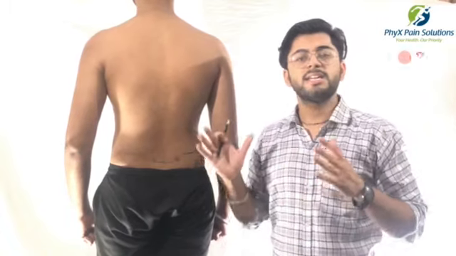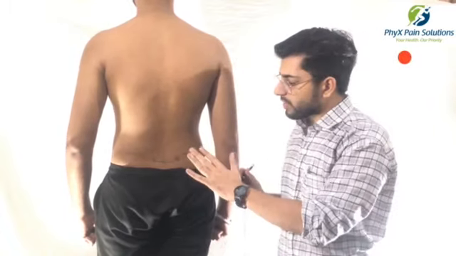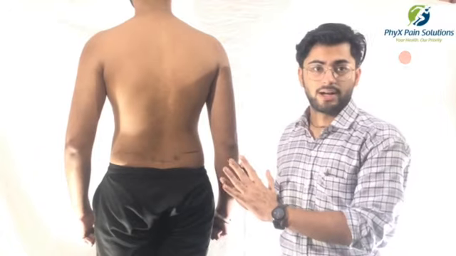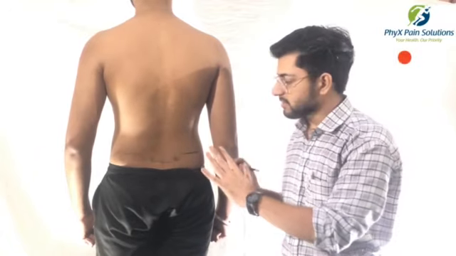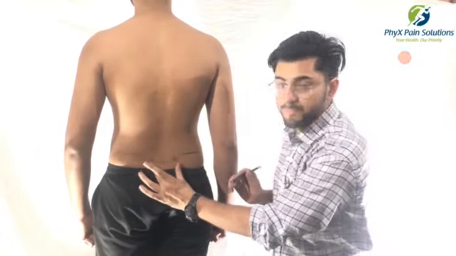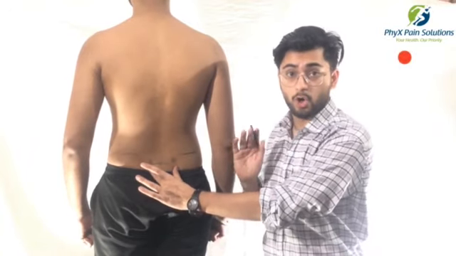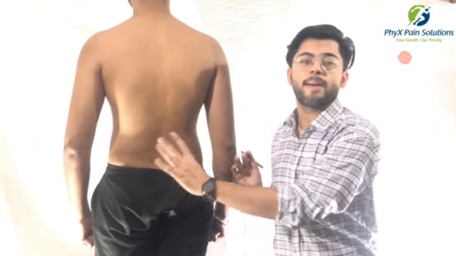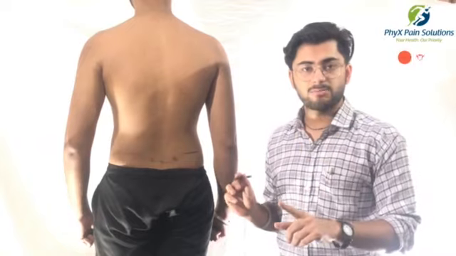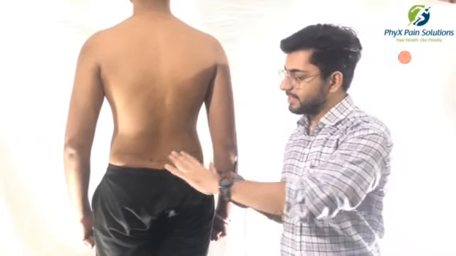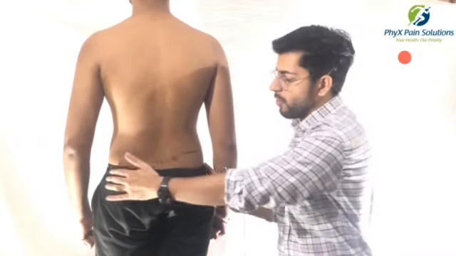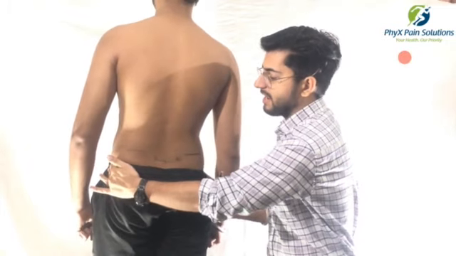Now, in the standing position, what you can palpate is whether the PSIS are at the same level or not. Why? Because if a patient has back pain and you assess the PSIS, you need to know if one PSIS is higher and the other is lower.